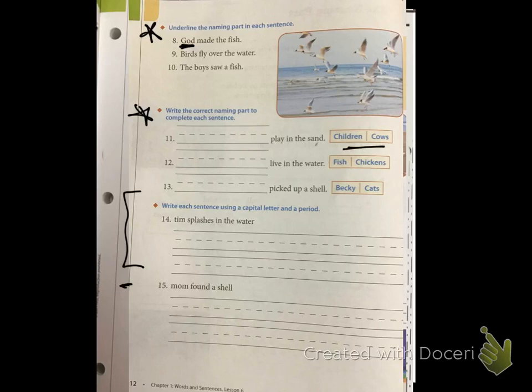Okay, so the next section says write the correct naming word to complete each sentence. It gives us 2 options. I'm going to do the first one with you, and I want you to do 2 others by yourself. Who or what play in the sand? The children play in the sand. That is a complete thought. That's a complete sentence. All right, this next part says write each sentence using a capital letter and a period.